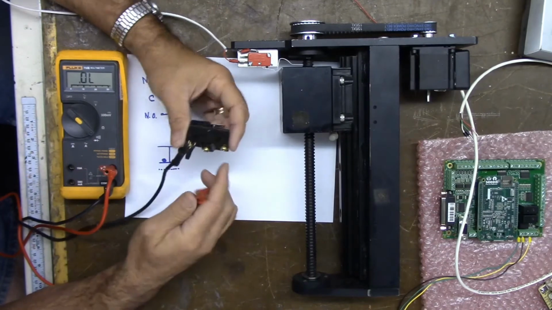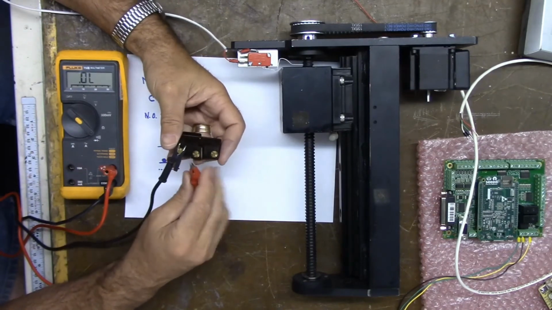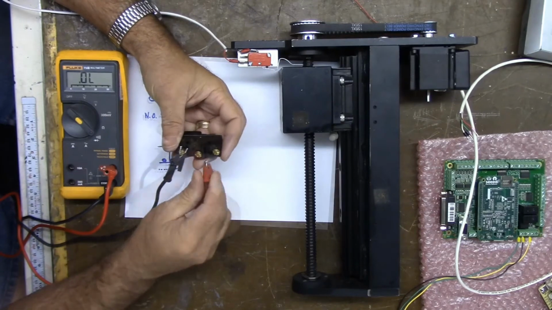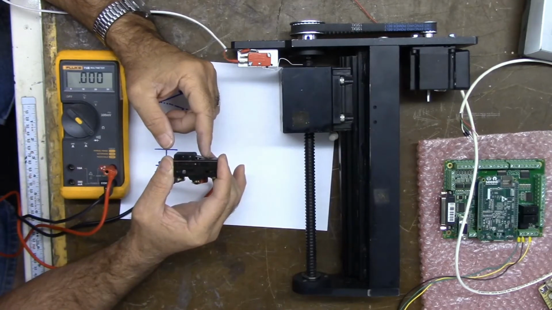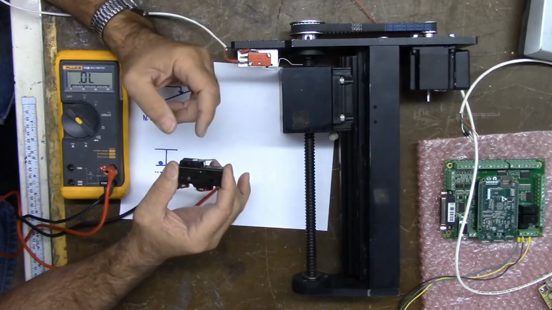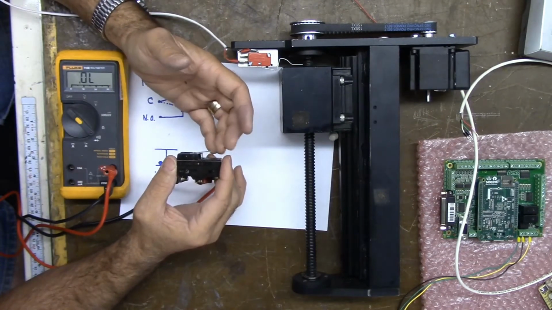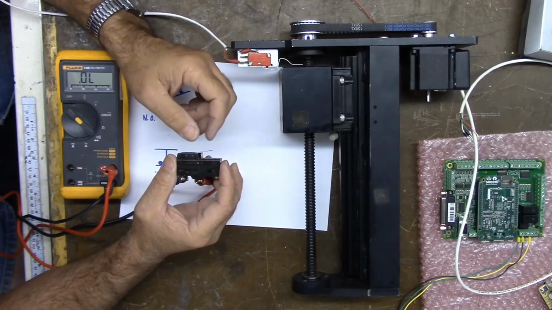Let me demonstrate a normally open circuit. So this is normally open. So I'm going to clip on normally open. So let me actuate it. See? It has to be pressed to get a signal. So you can tell Acorn control says, hey, my limit switches are normally open.